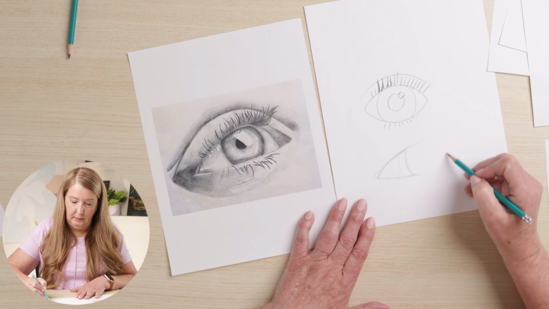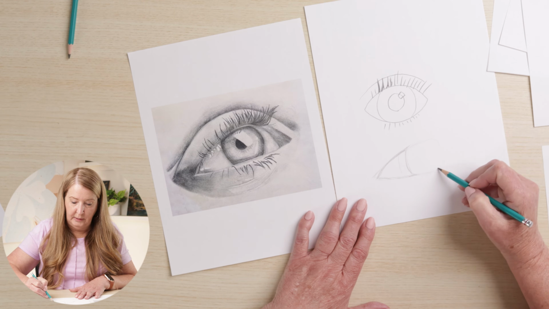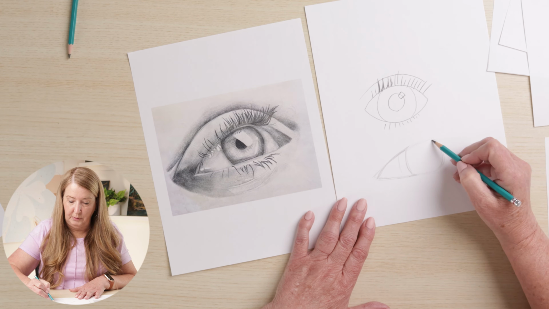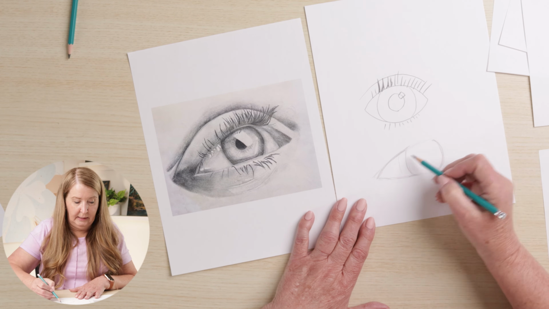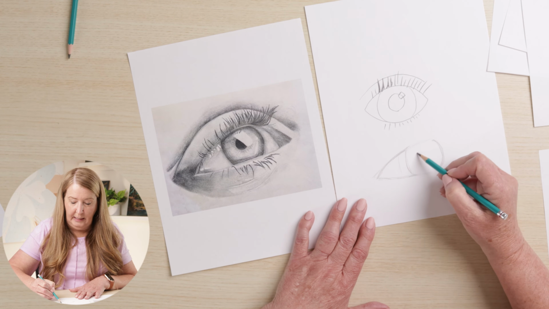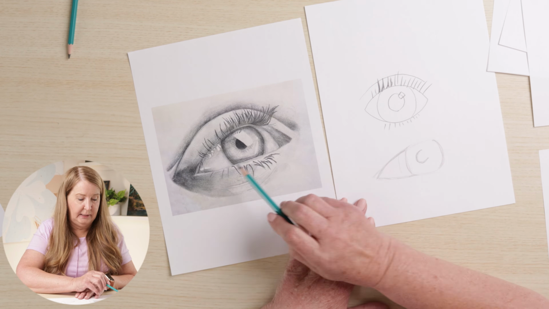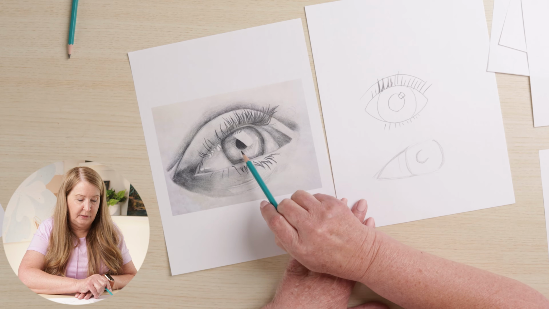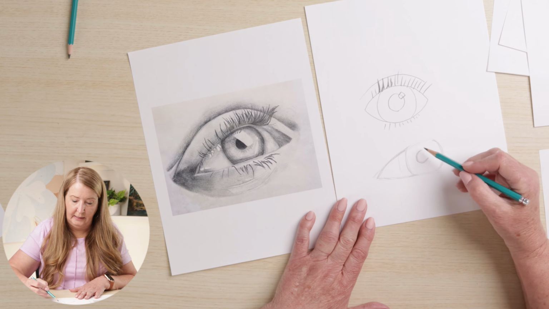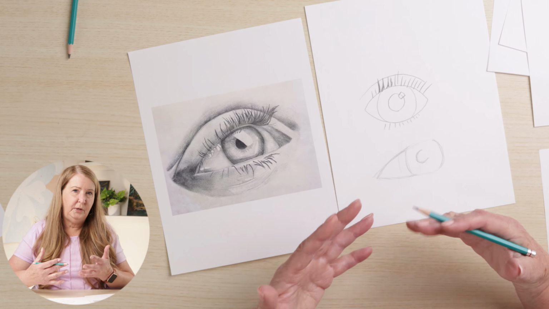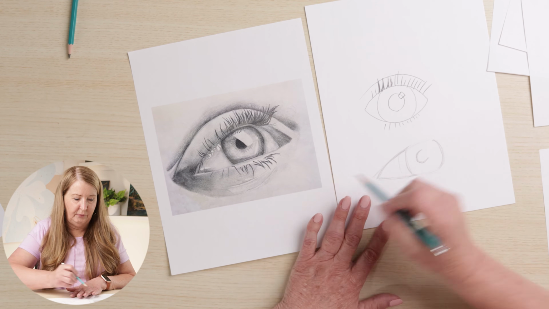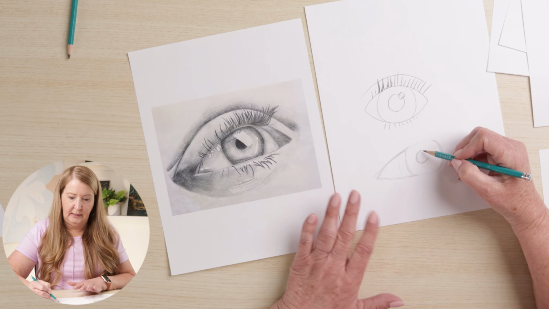I would draw the pupil and the iris. I would pay attention to just the edges and the shapes that I see. And instead of drawing everything that I know is there, I would draw what I'm actually seeing. I'm not even seeing the entire pupil because of that highlight. So when you're drawing what you see, you are actually focusing on every little change.